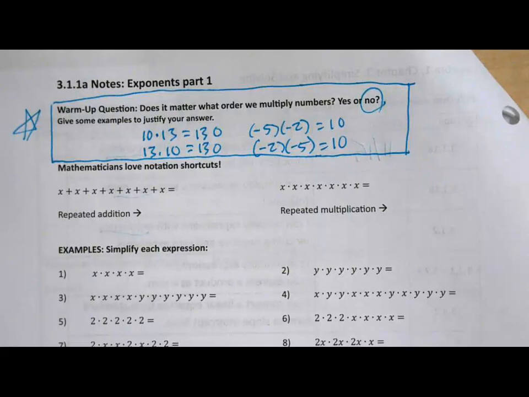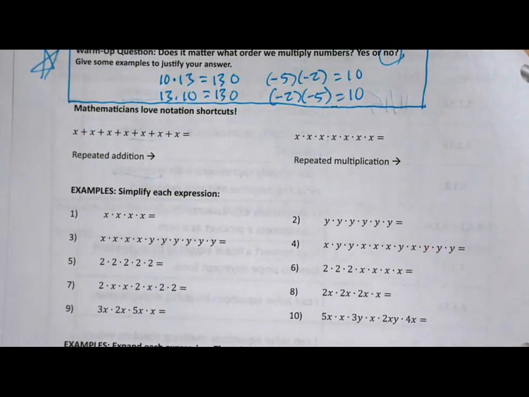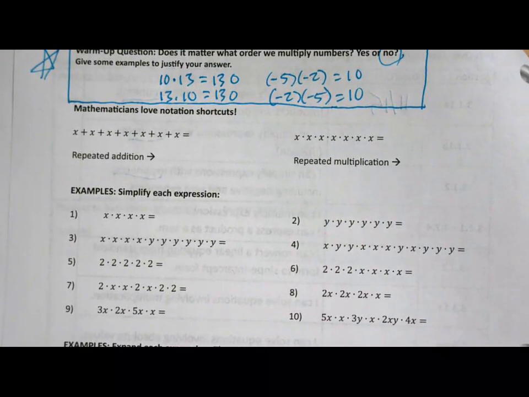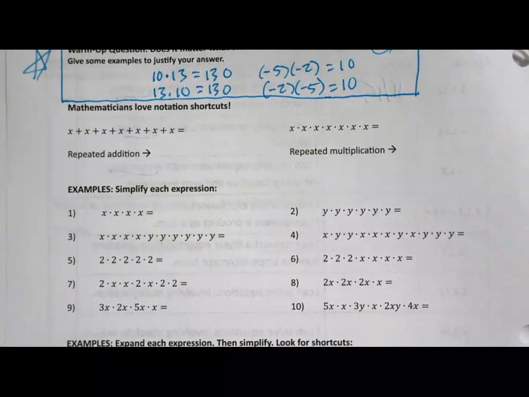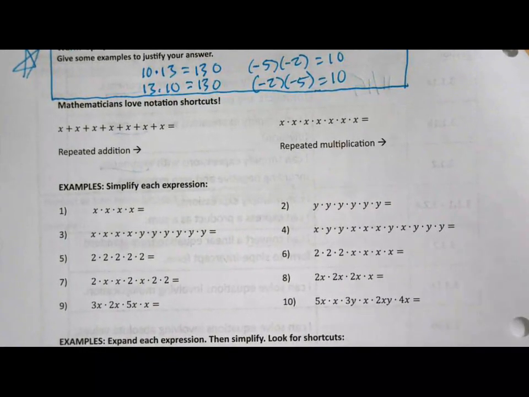All right, let's talk about shortcuts. Mathematicians hate writing out a bunch of long stuff. I am going to force you to write out a bunch of long stuff today, and some of you are going to get really angry with me, but that's okay. You can handle it, okay? And then I'm going to show you some shortcuts.